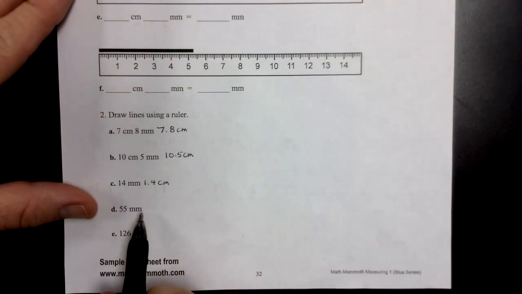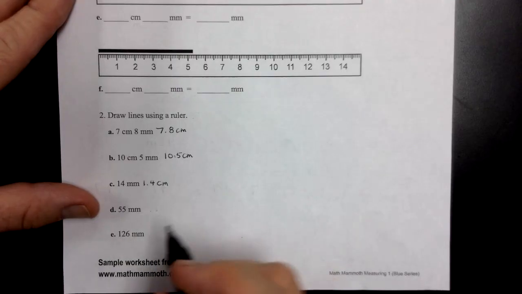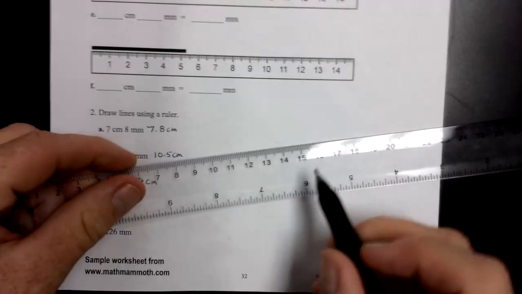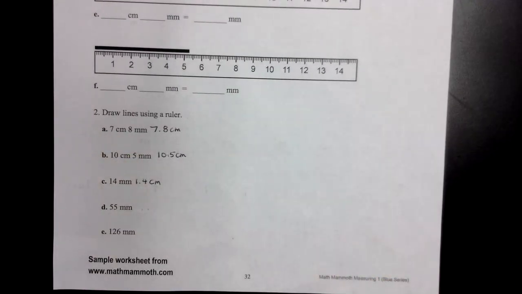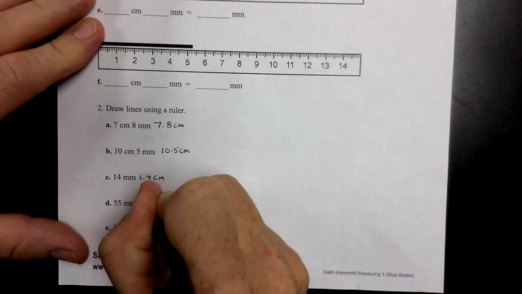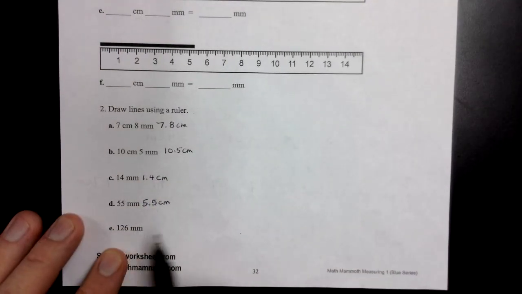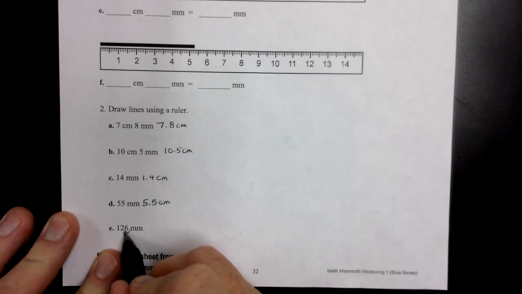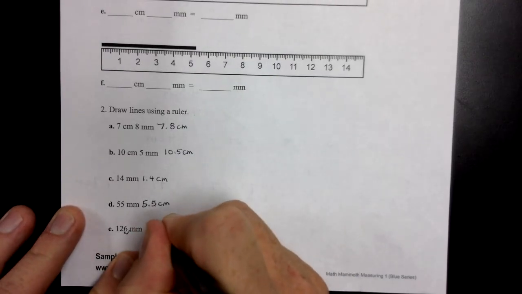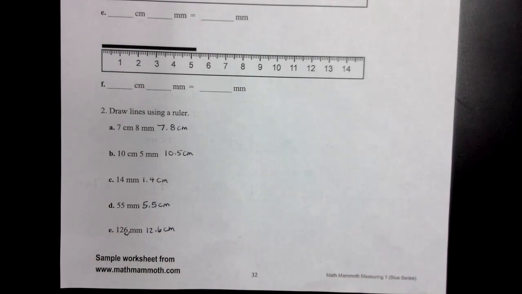For 55, since there's 10 millimeters for every centimeter, rather than having to count 55 individual lines, 55 divided by 10 gives me 5.5 centimeters. Same thing right here: if I divide this by 10, in other words, move the decimal place over one, I get 12.6 centimeters long. All I want you to do with your pencil is literally draw these lines.